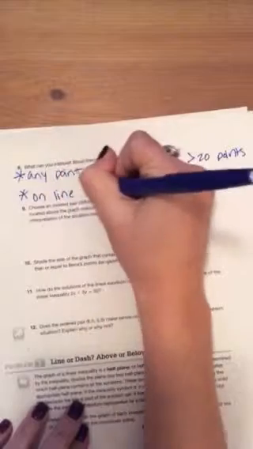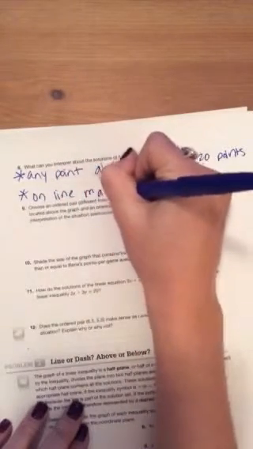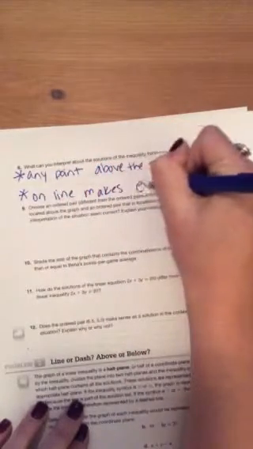So let's write that. On line makes exactly 20 points. So this would take care of that equal to part. Number 9 we're not going to do. We're going to go to number 10.